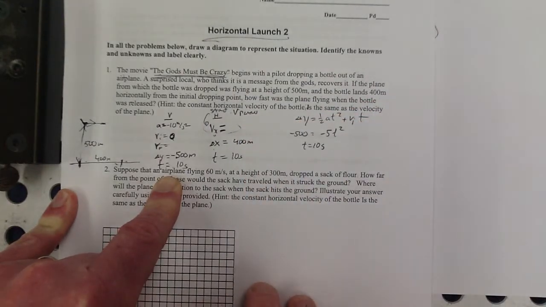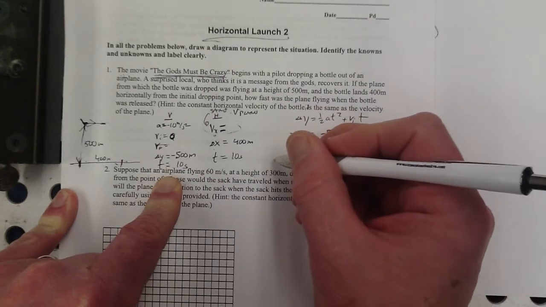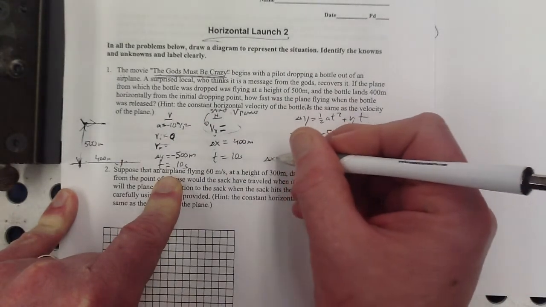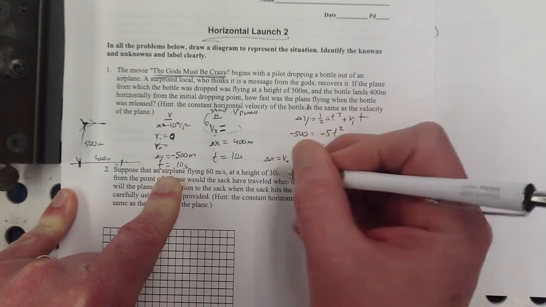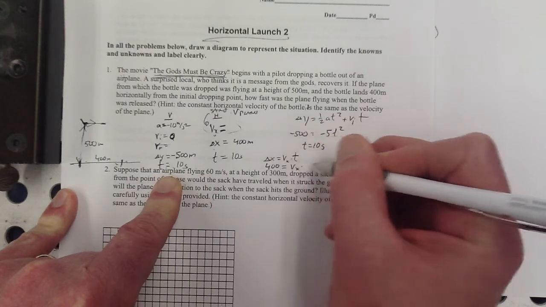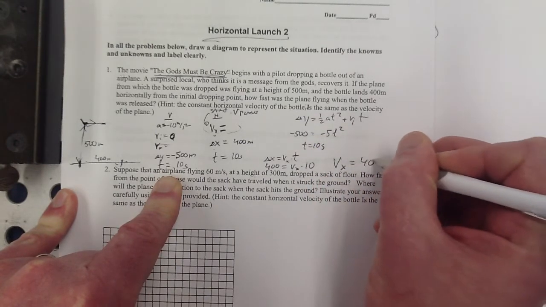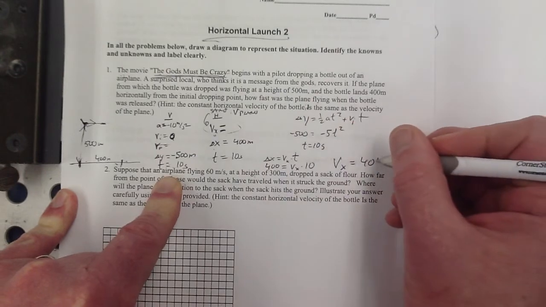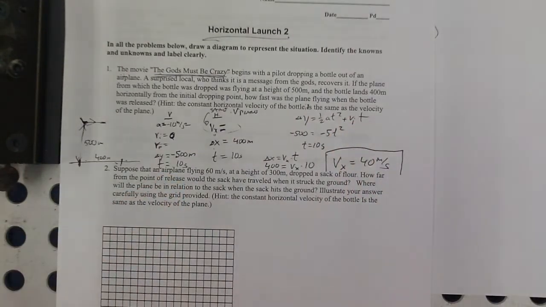So the only equation here for the horizontal side is delta x is equal to Vx times t. So delta x, 400, is equal to Vx times 10. So the horizontal velocity of the bottle and the plane, because they're the same, is 40 meters per second.